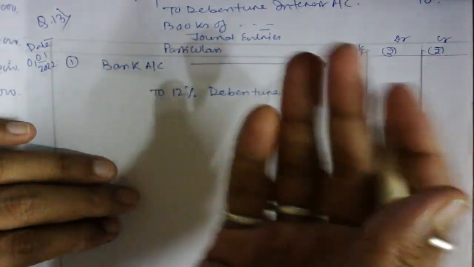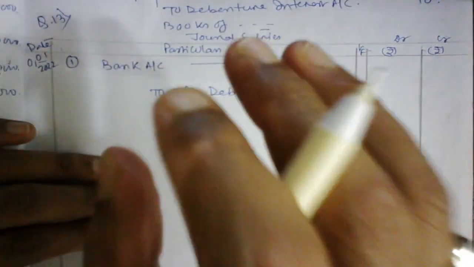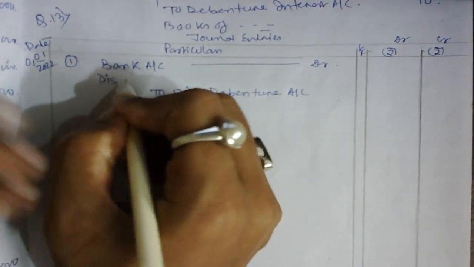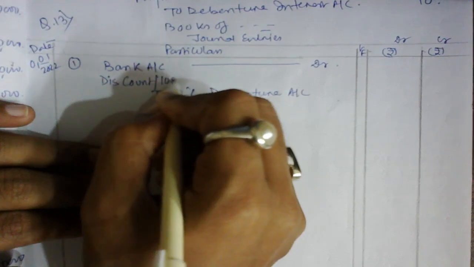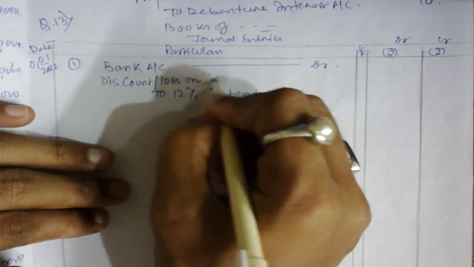And what we learned in the second class is that whatever the discount or loss on issue of debenture should be debited. Correct, Jivita? Remember, discount or loss on issue of debenture.